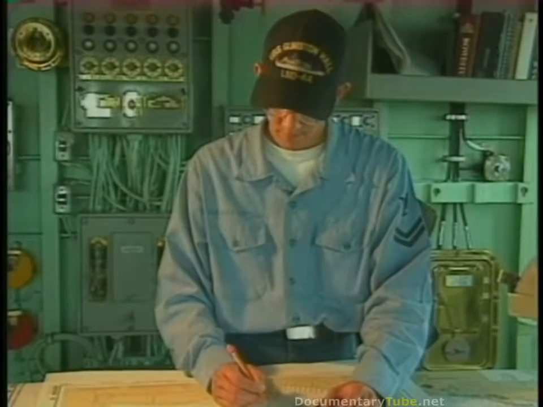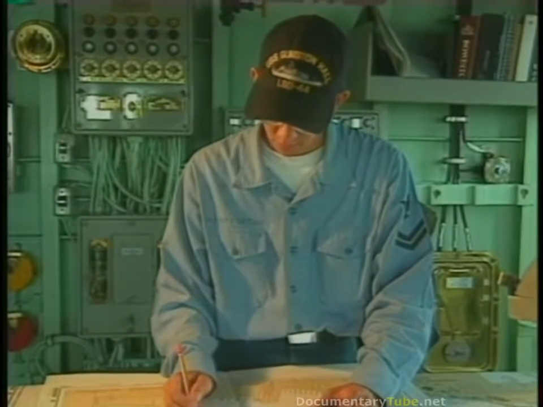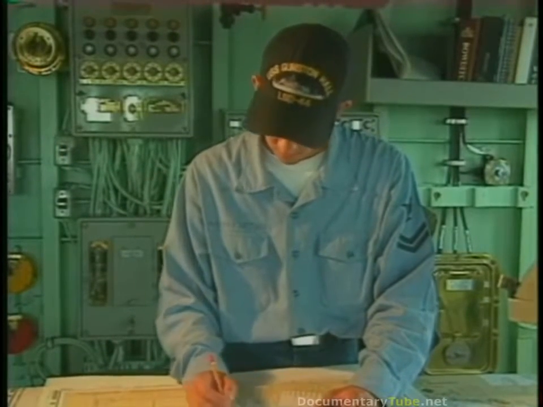Mastery of the techniques we have reviewed today is of critical importance to every sailor in the fleet.